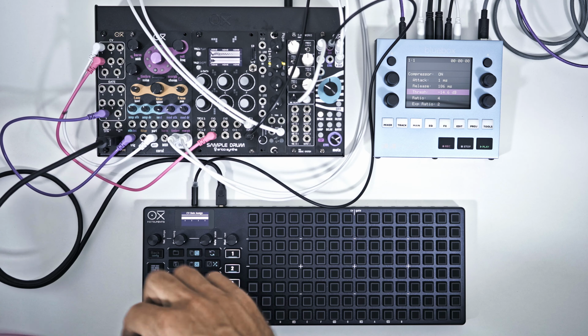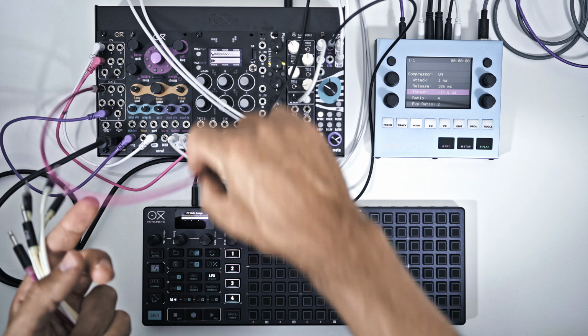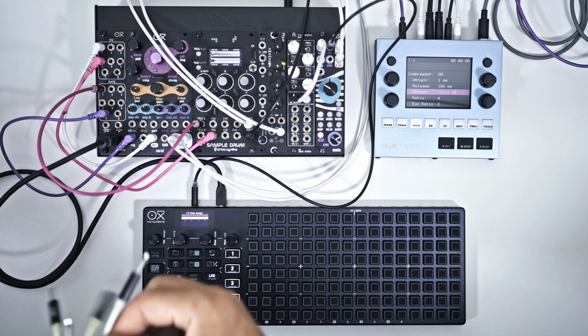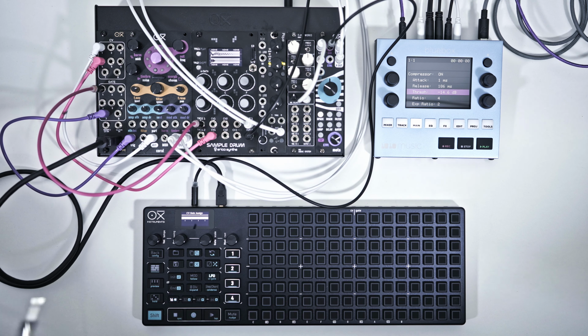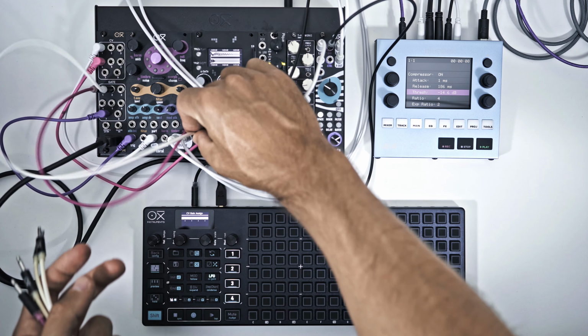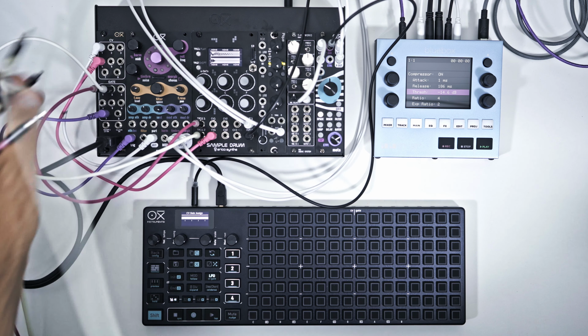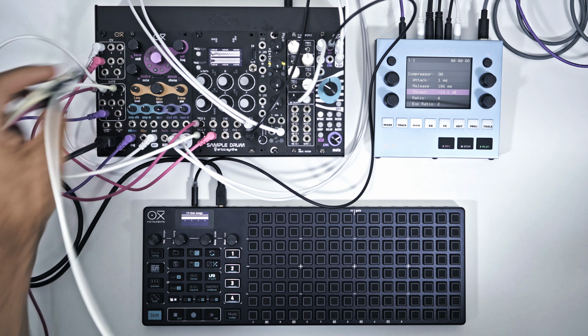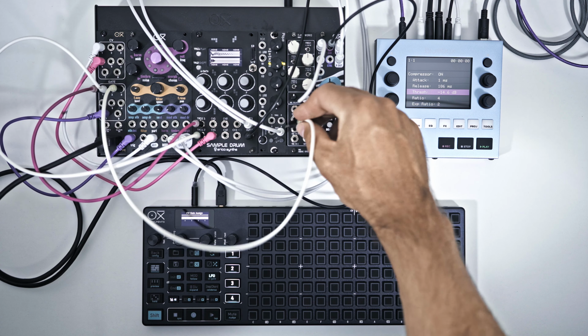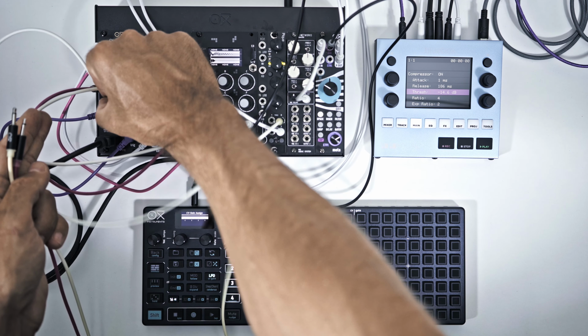So we're going to patch the gates from the OXI to different modules, starting with Gate 1, which goes to trigger 1 of the sample drum. Then Gate 2 to trigger 2 of the sample drum. Gate 3 to trigger pick, which is going to play the hat. Gate 4 to the first tom of T networks.